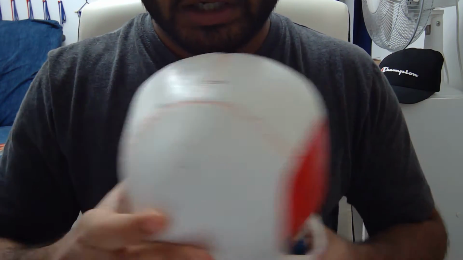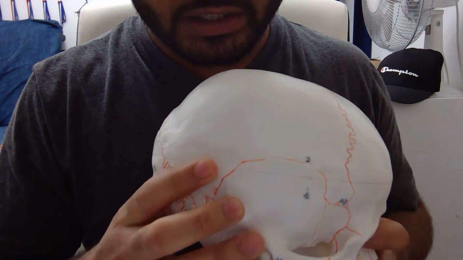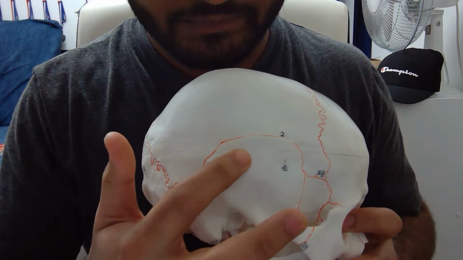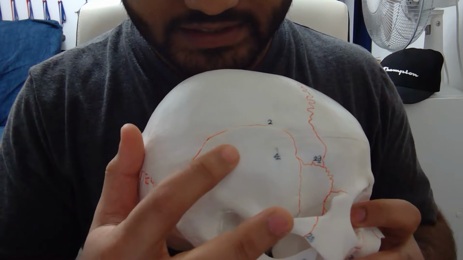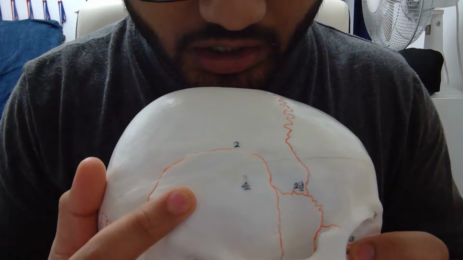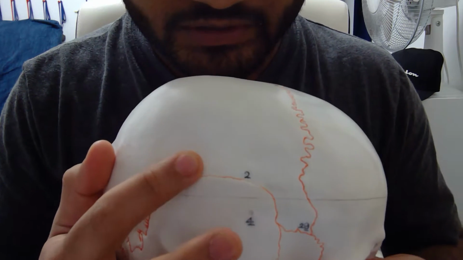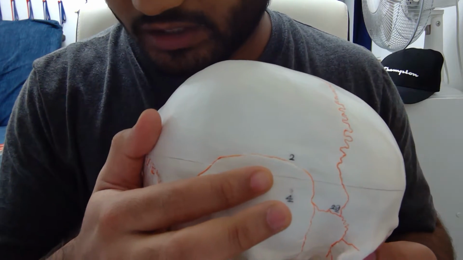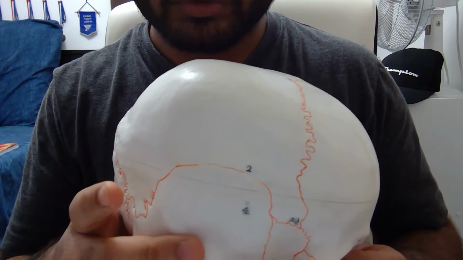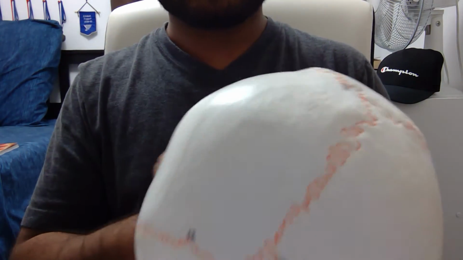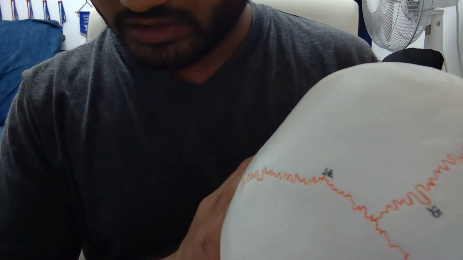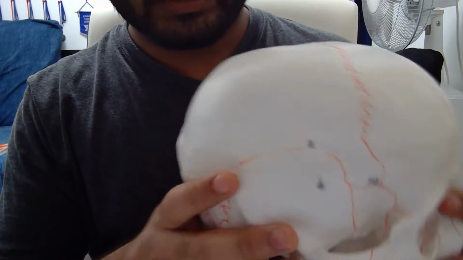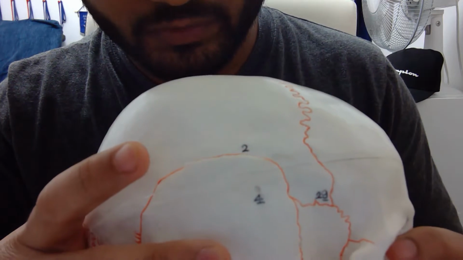And then right off to the side, in this area, this is the temporal bone. There's 2 of them, right and left, labeled by 4.